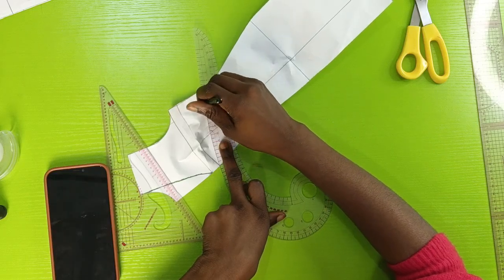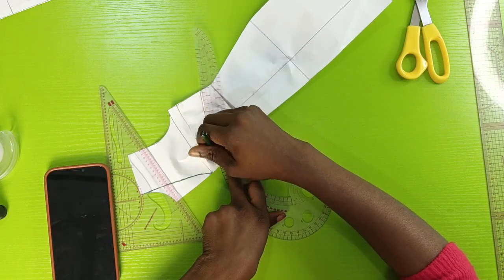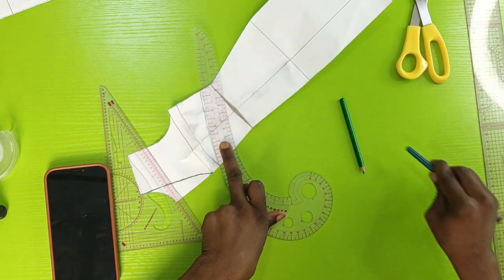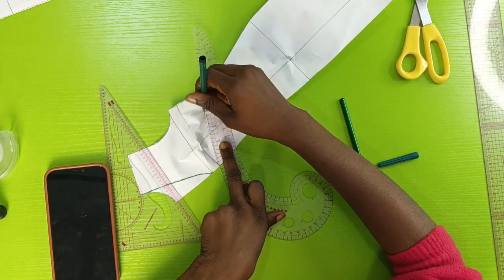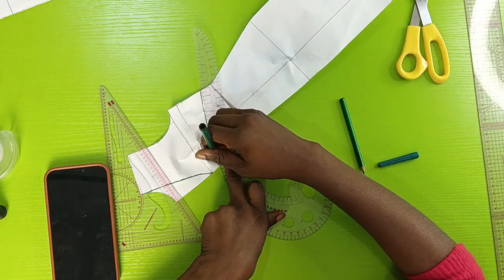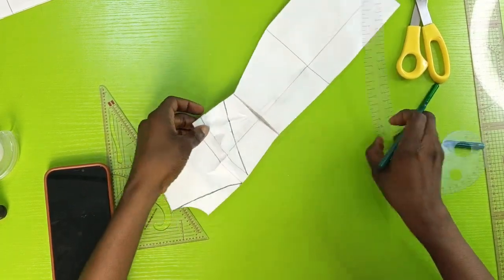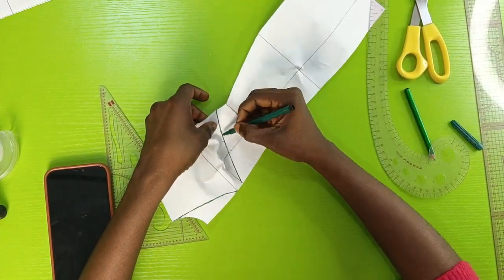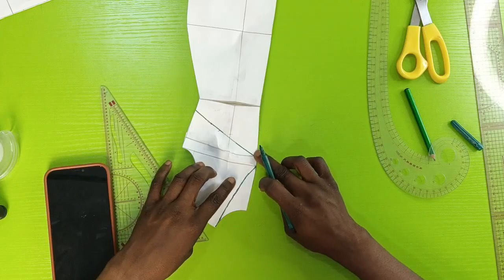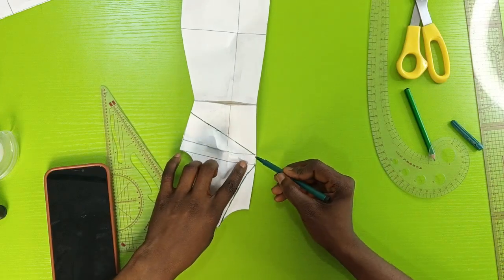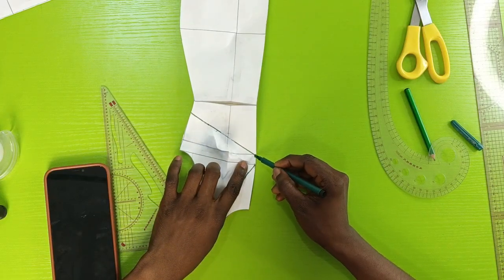I'll take the style line all the way to the side. So this is it. That means I'm going to bring my neck depth to this point. I hope you understand. So my neck depth is starting from here now.